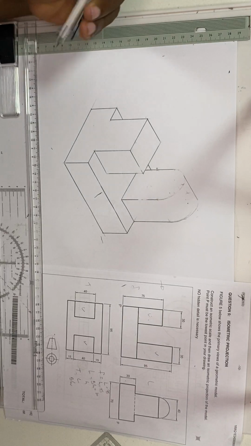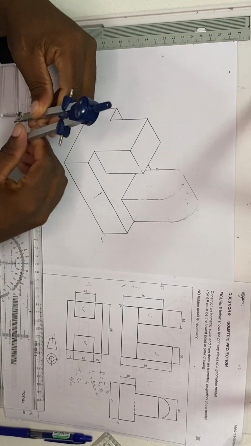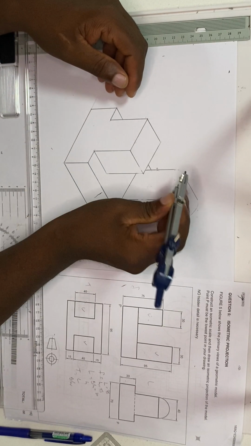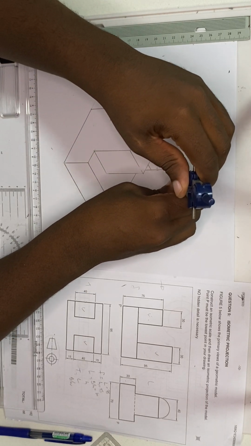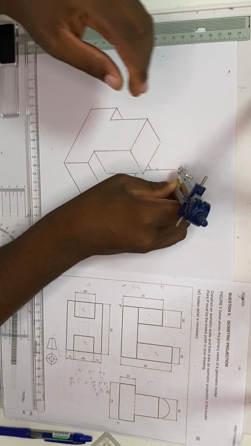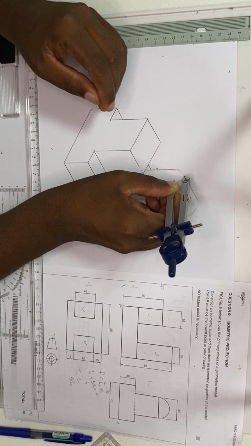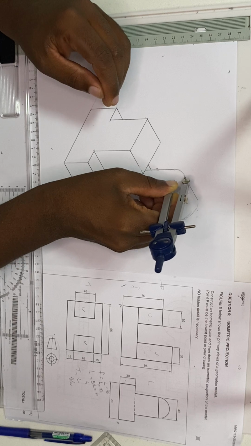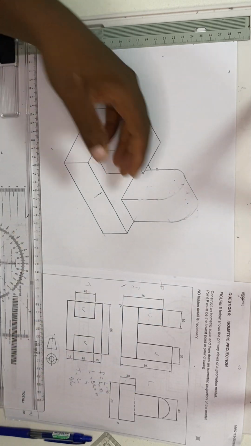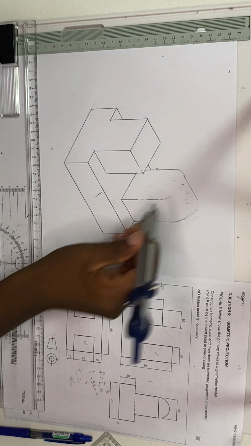So guys, on our compass we have a better compass, because I can see my lead for the compass is proper. If you have a better compass, we can make nice circles over here. You can see it doesn't make better circles over there, as you guys can see.